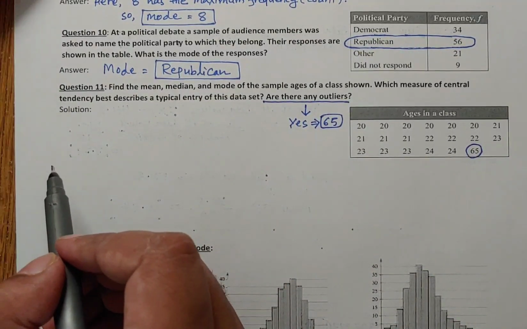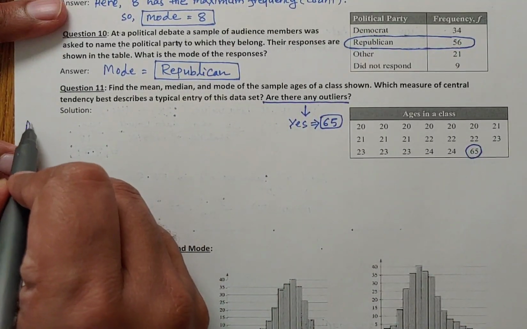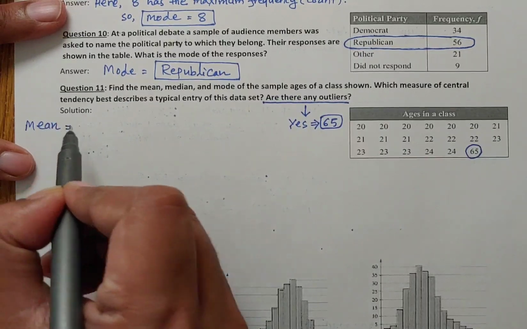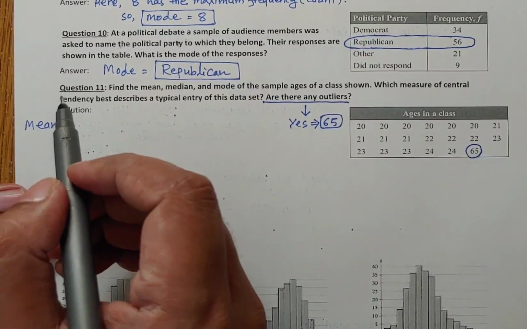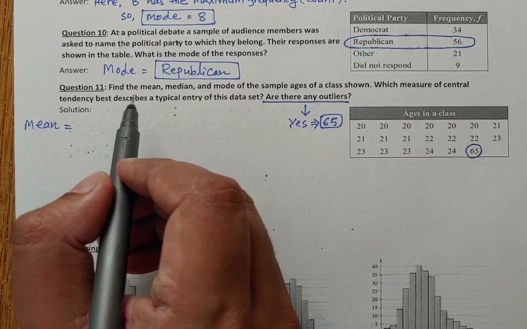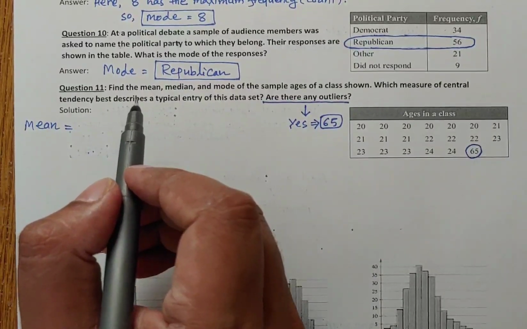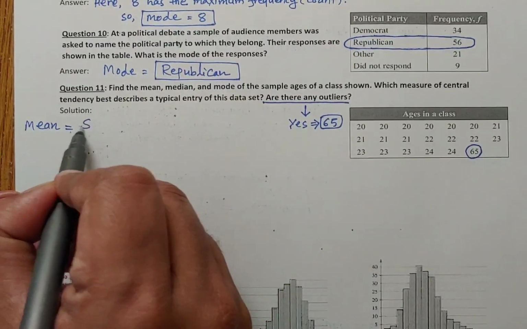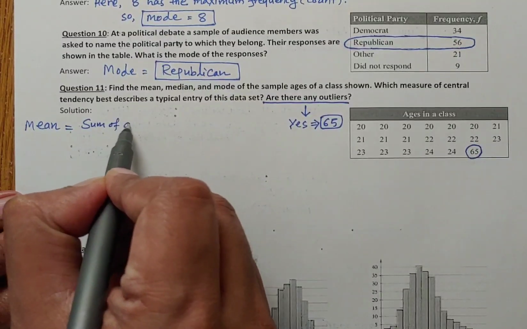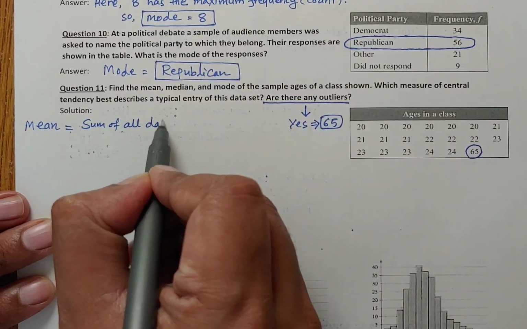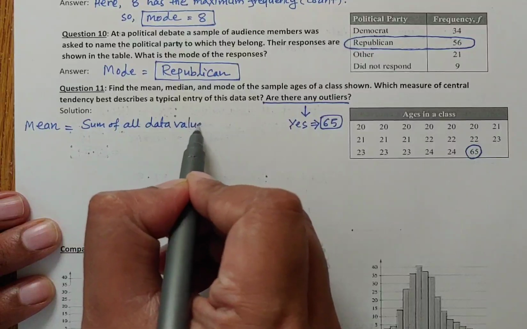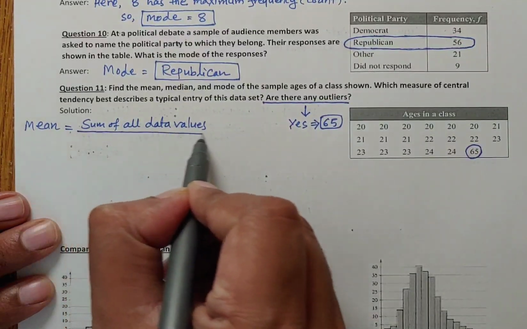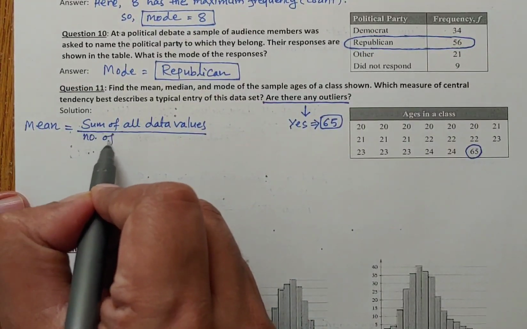Now we find the mean, median, and mode. Let's find the mean. Mean is the sum of all data values divided by the number of data values.